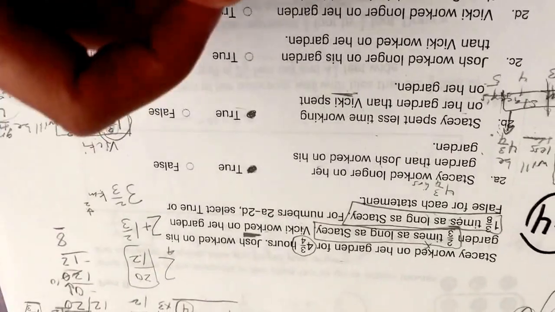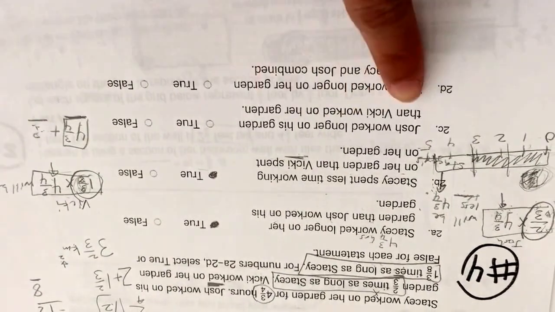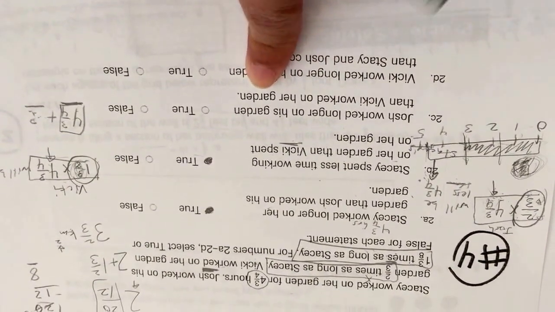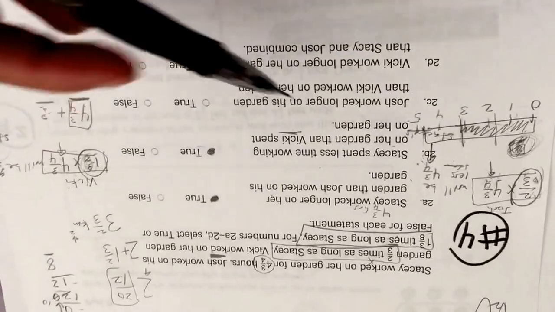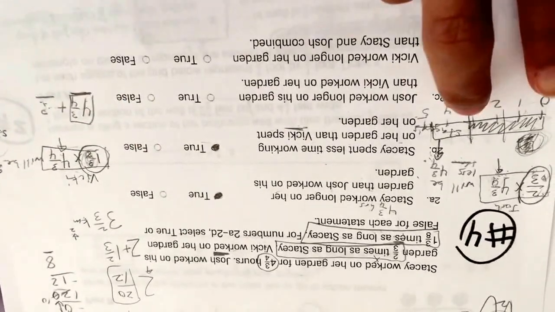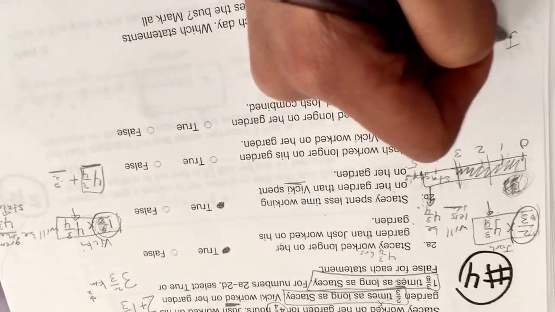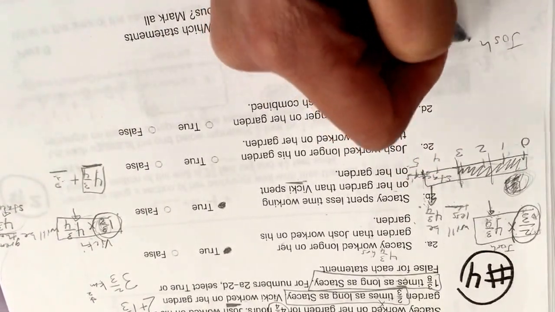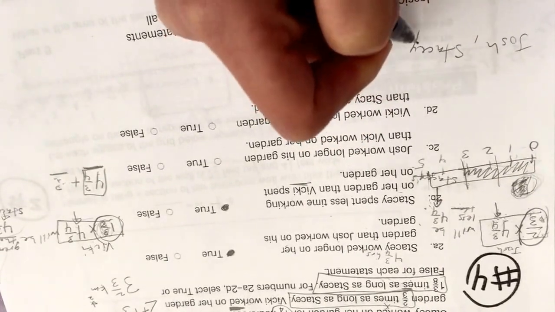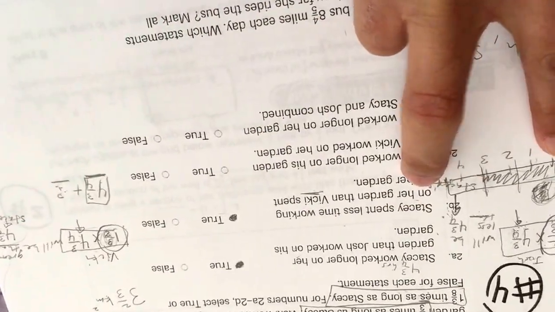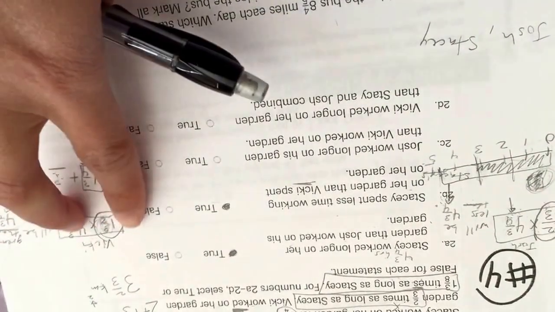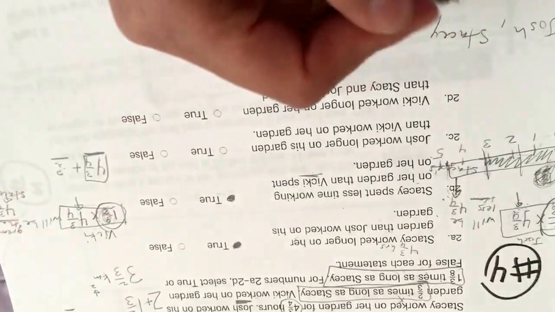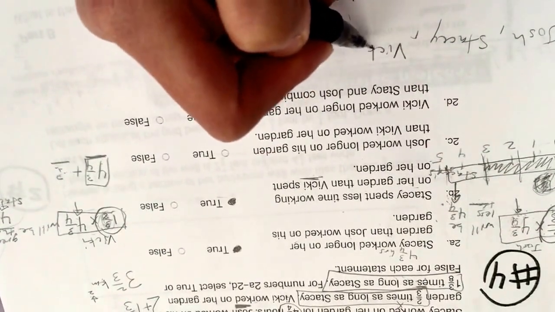The other ones, we could kind of use our logical reasoning to deduce. Josh worked longer on his garden than Vicky worked on her garden. Well, how about we put all of these people side by side? Who spent the least amount of time? Josh spent less than Stacy, and Stacy spent less time than Vicky. So the order is Josh spent the least amount of time. Stacy spent the next, because this is Josh's, that was Stacy's. And then Vicky was more than Stacy. Vicky will be greater than Stacy. So this is the order.